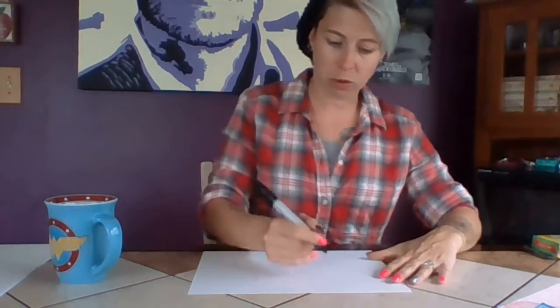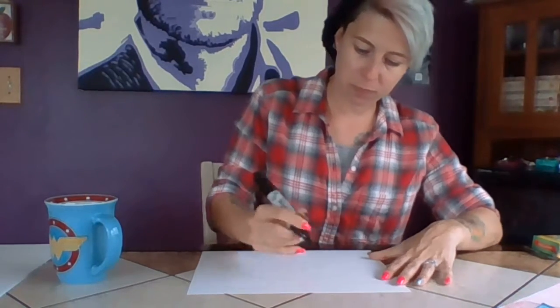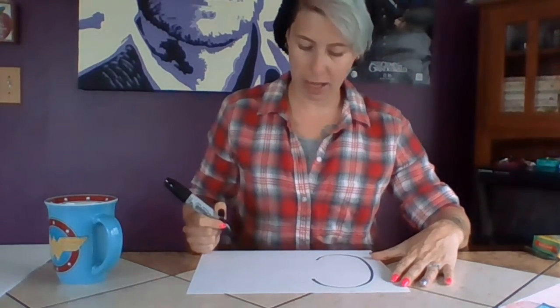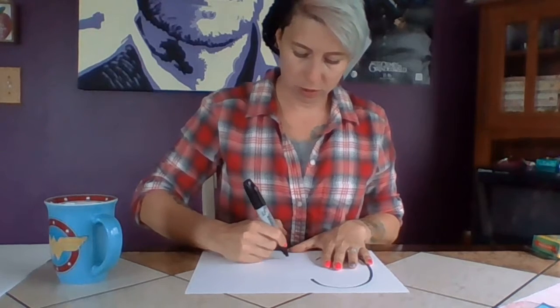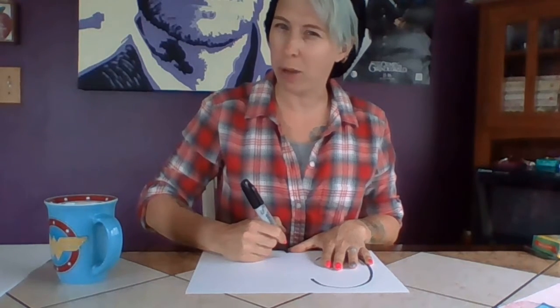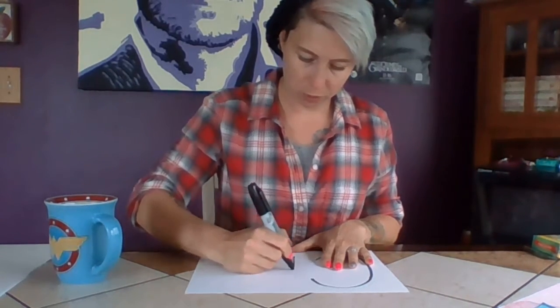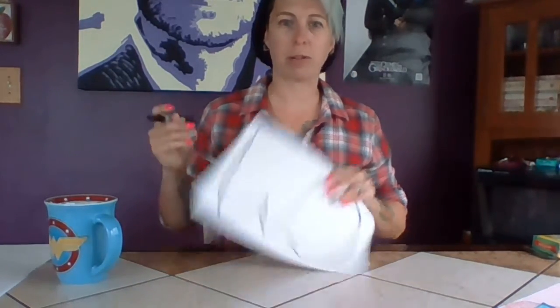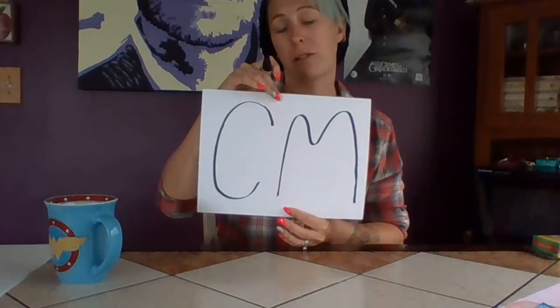We want to draw our initials. So the first letter of my name is a C. So nice and big, I'm going to draw this in my paper. And then my M. So because I'm going to draw a bubble letter, my M might look a little strange. So I'm going to draw my M. Almost looks like a McDonald's M. This is how I'm starting my letters.